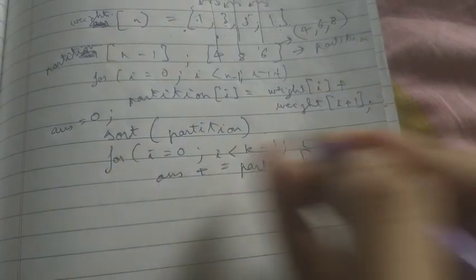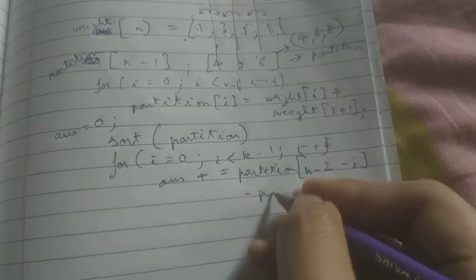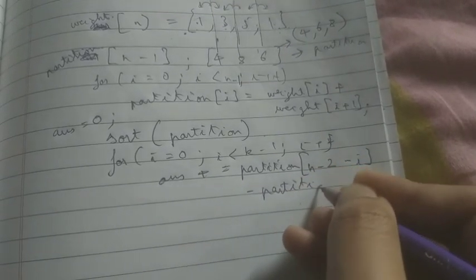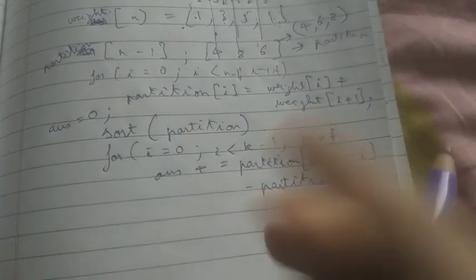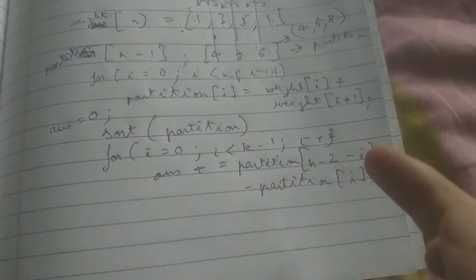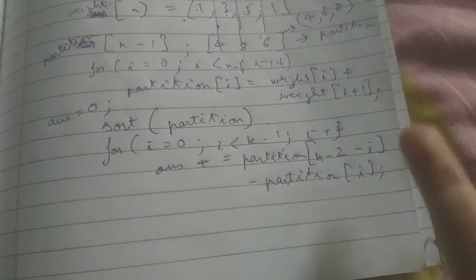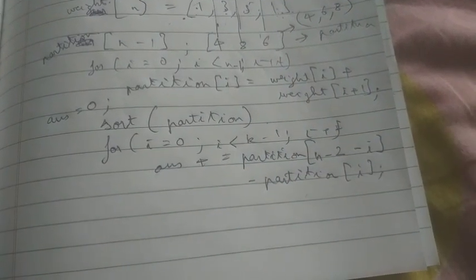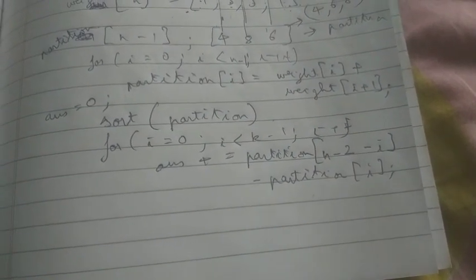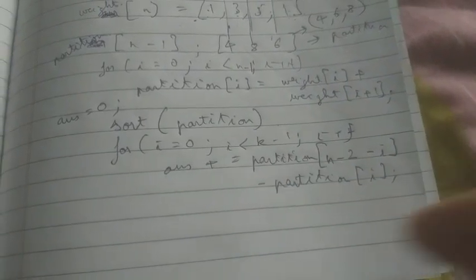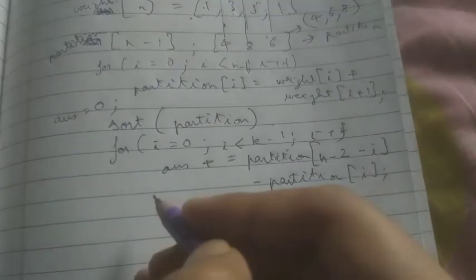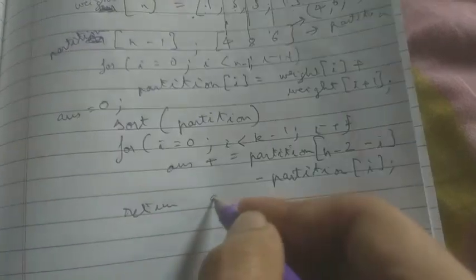Okay, that is, this is starting from the end, minus partition of i, that is starting from 0 to k minus 1, and this is going from n minus 2 to n minus 2 minus k plus 1, whatever. Okay, so you get it, right? And then we are going to return answer.